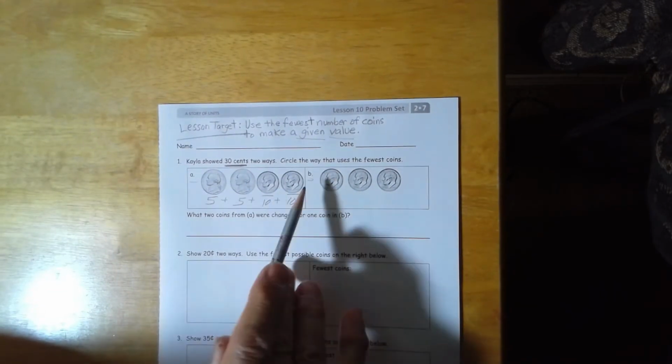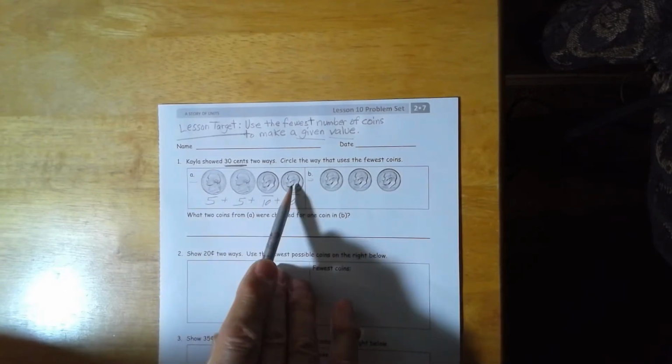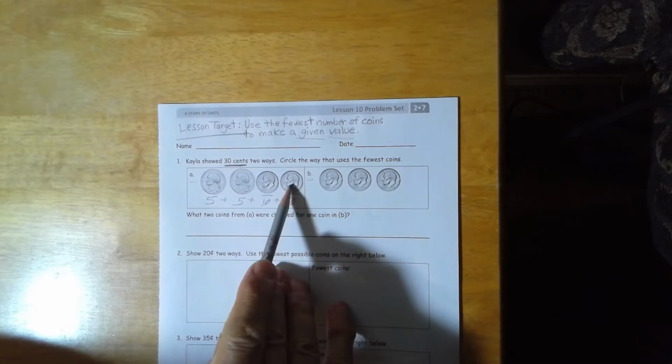Normally, we see coins in different sizes, and the dime is smaller in size than a nickel. However, if I was going to count these coins, I would start with the highest value coin, not the largest size coin, but the largest valued coin. So I would count 10, 20, 25, 30.